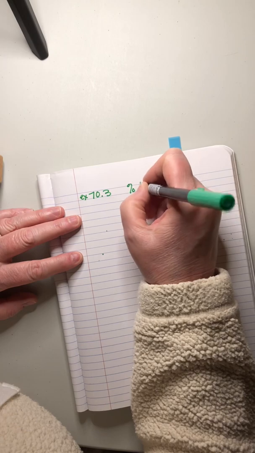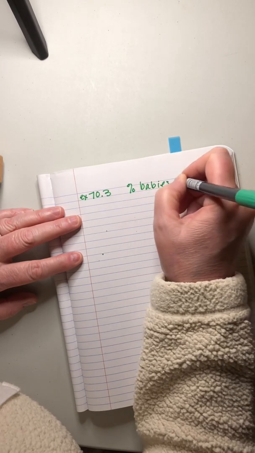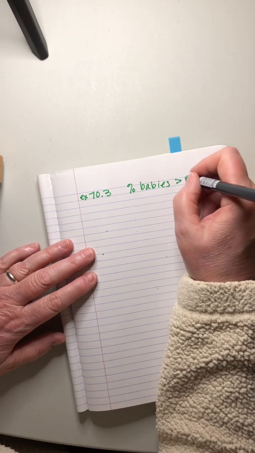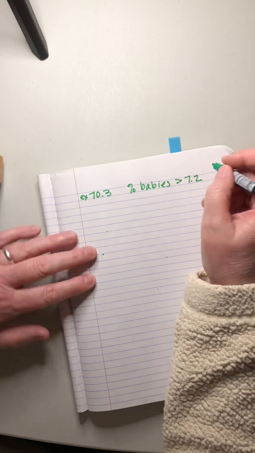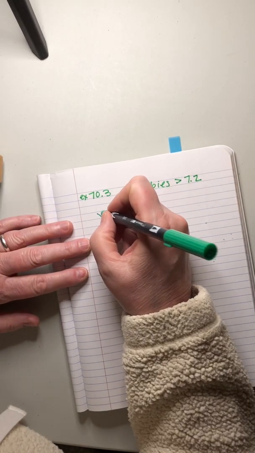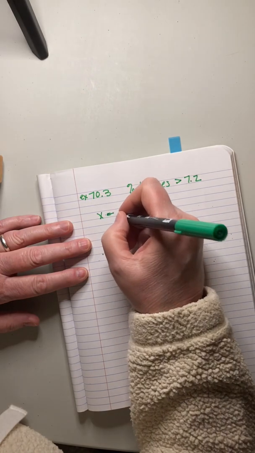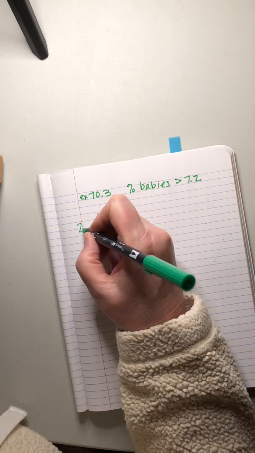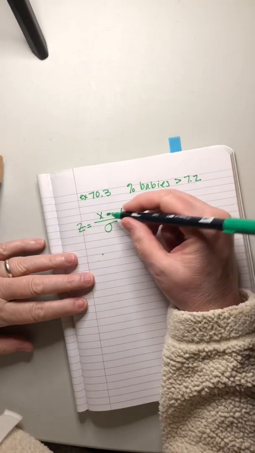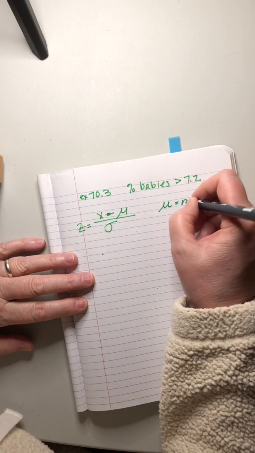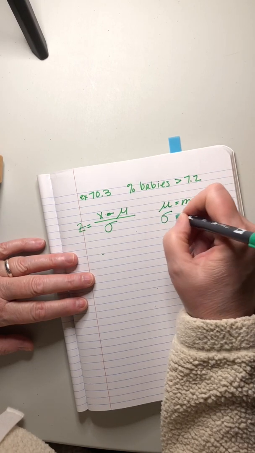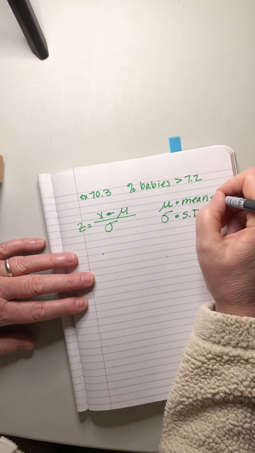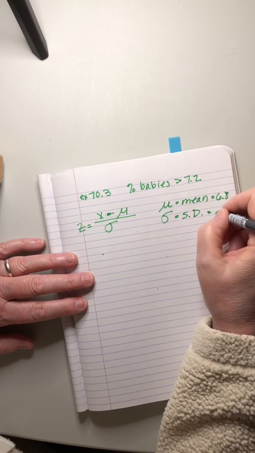So we want the percent of the babies weighing greater than 7.2. Okay, so we use our same information. X minus mu divided by sigma equals the z-score, right? Where X is the individual, mu is the mean, and sigma is the standard deviation. Okay, and in our hospital, the mean was 6.8 and the standard deviation was 0.8.